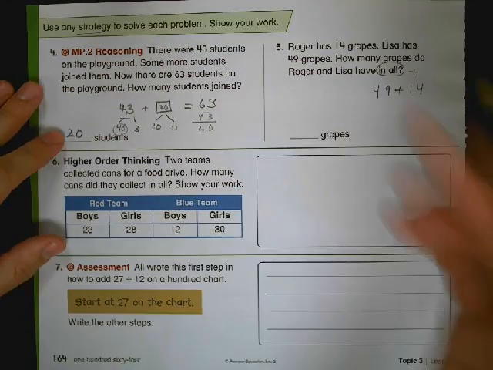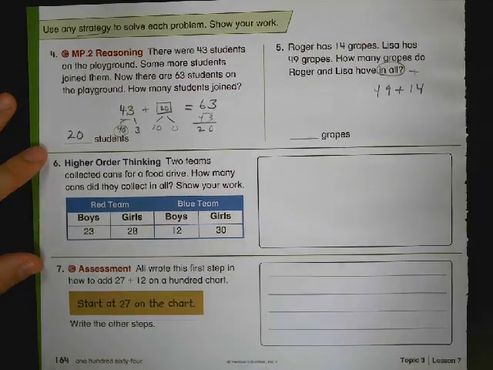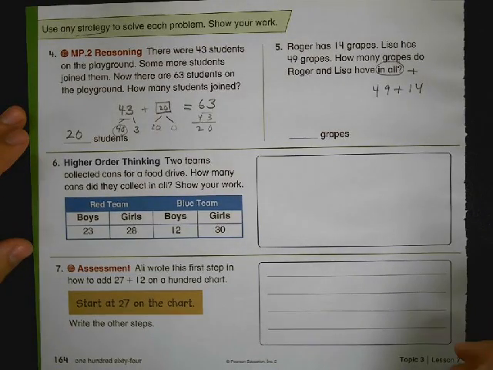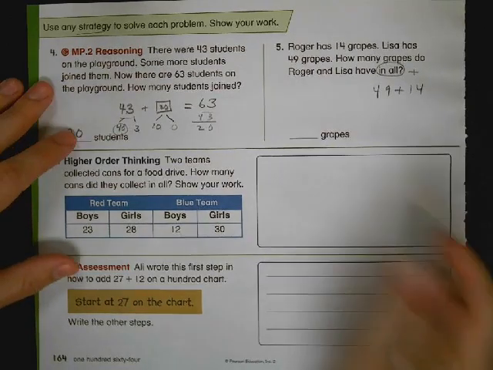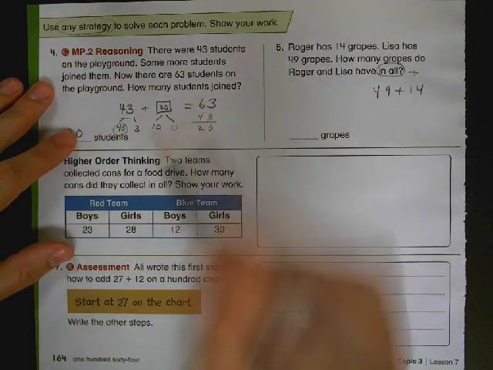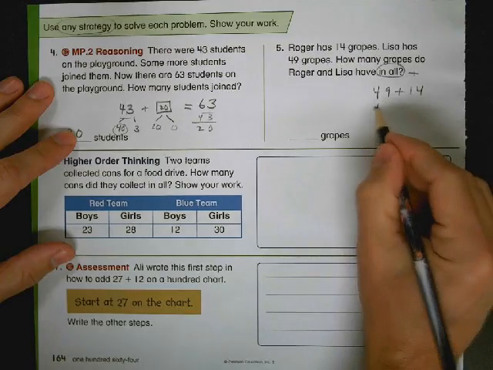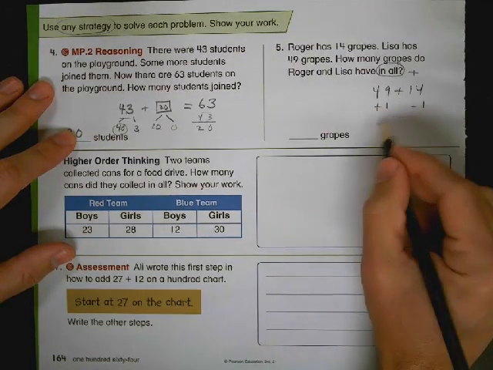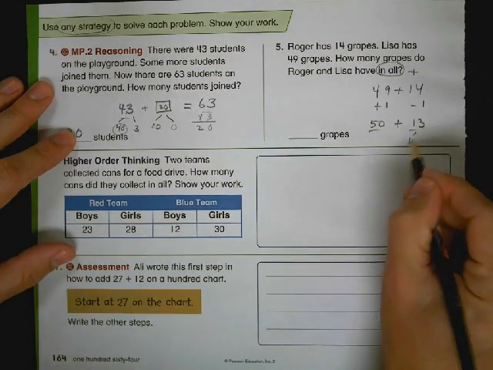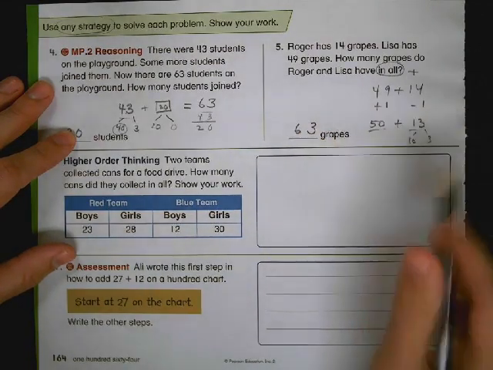So if you're one of those parents at home thinking, oh man, you've covered all this. You've covered open number line, compensation, breaking apart, hundredths chart. When are we going to actually just learn how to add down the columns? Monday, Tuesday, we're going to cover that. So that'll be your moment to shine. So on the test, if it says any strategy, they can use that strategy. You can show them how to do that. If it says compensation, they have to do compensation. So 49 plus 14. I'm just going to do compensation because that seemed like the hardest strategy I've covered in my room. I have 50 plus 13, 50 plus 10, and 3. 50 plus 10 is 60. 3 ones, 63 grapes.